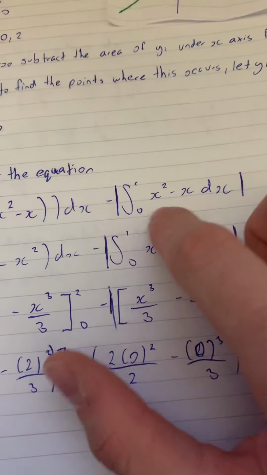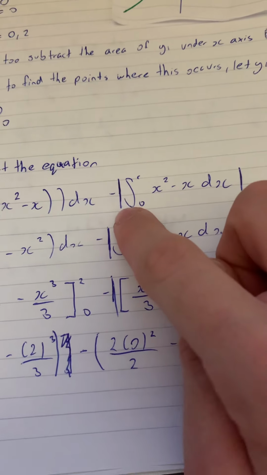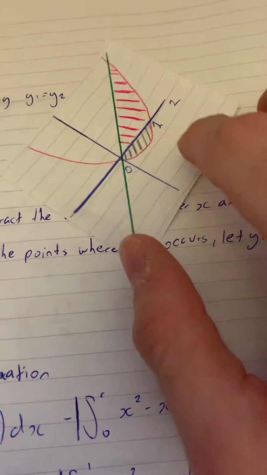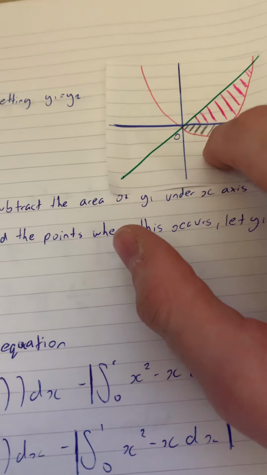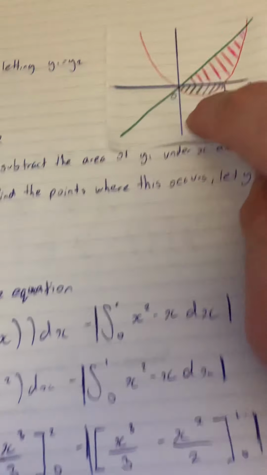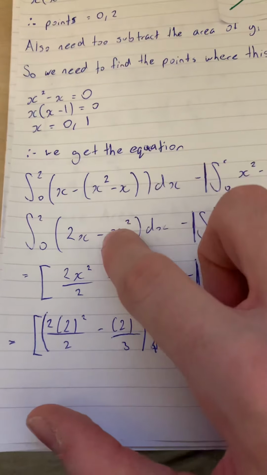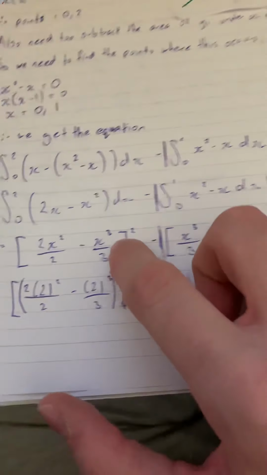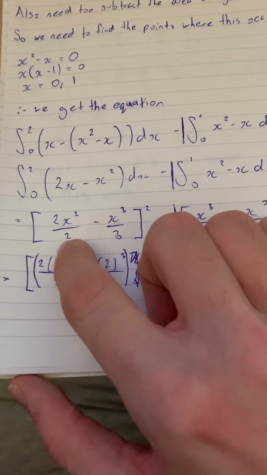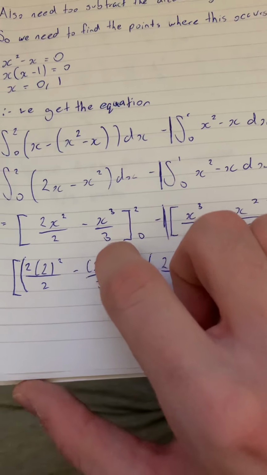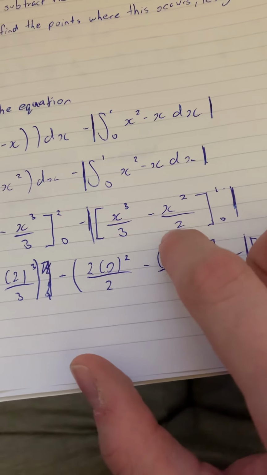The reason why we're using an absolute value right here is because we may get a negative value, but area is always positive. Therefore, we're just making it simple. So then, we can also simplify this to be 2x minus x squared, and we then integrate both functions. We find this one to be 2x squared over 2 minus x to the power of 3 over 3, and then minus the absolute value of x to the power of 3 over 3 minus x squared over 2.